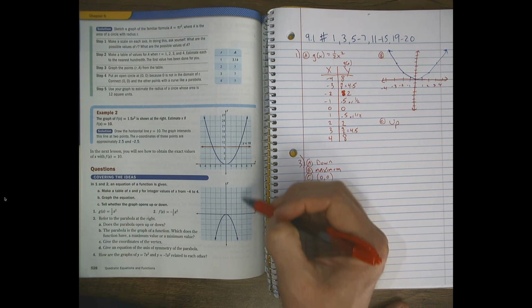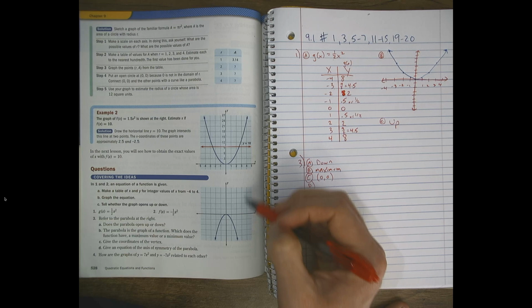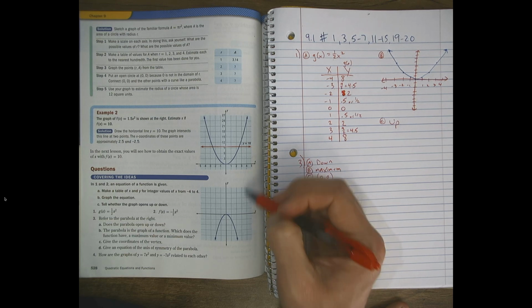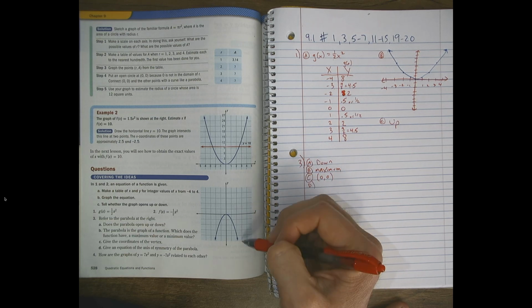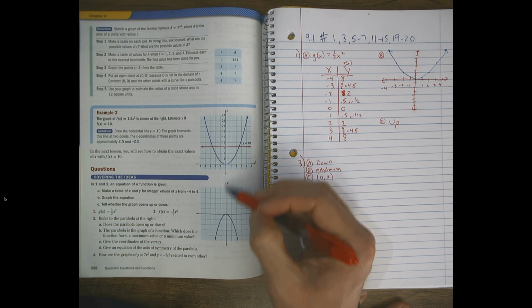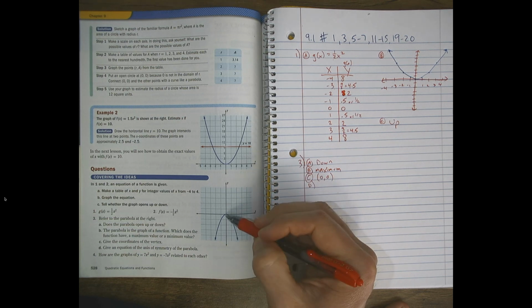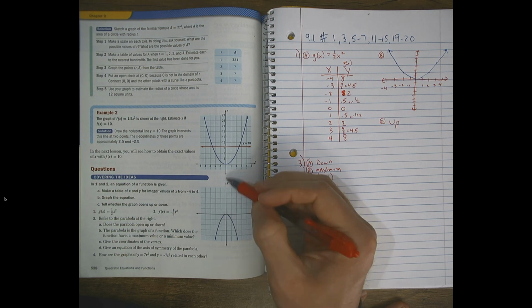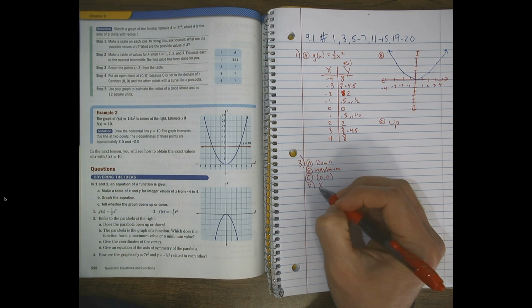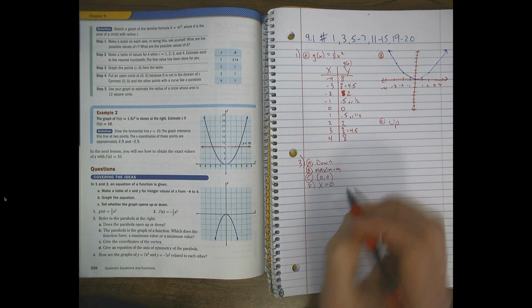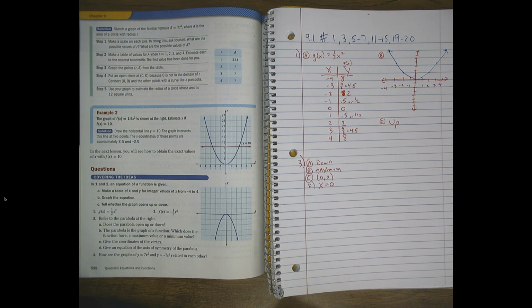Think about a line out here. If it went straight up and down, it would be x equals 3 or x equals 4. That's the equation of the line, because anywhere you go on that line, the x value stays the same. So the y-axis, the line that sits there, the x value is always 0. It's not positive, it's not negative, it's 0. So the equation of that line, the equation of the axis of symmetry, is x equals 0.